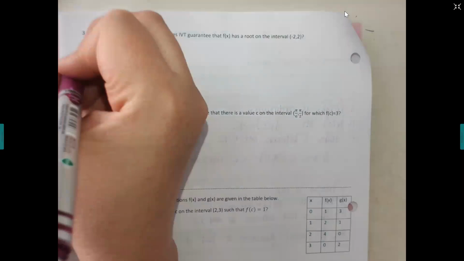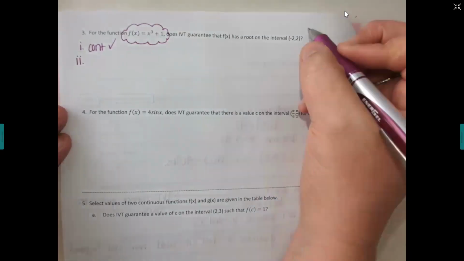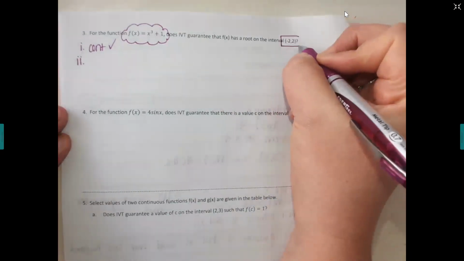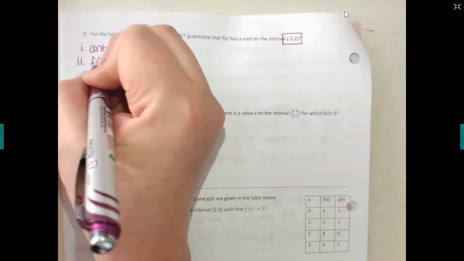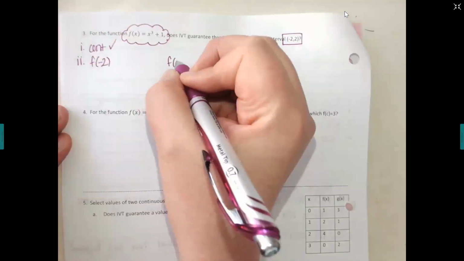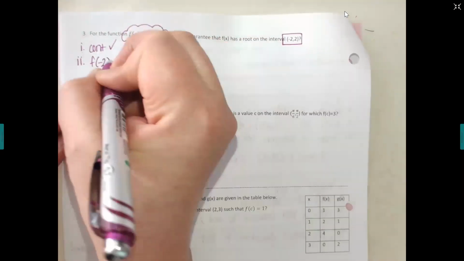Step number 2, I'm going to find my starting y value and my ending y value. My interval is from -2 to 2. So I'm going to find f of -2 and then f of 2. I want to know what my starting y value is, and then I want to know what my ending y value is. And the way that I'm going to find those is I'm just going to plug them in.